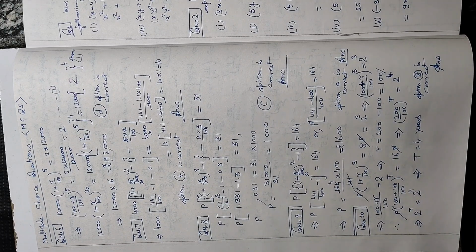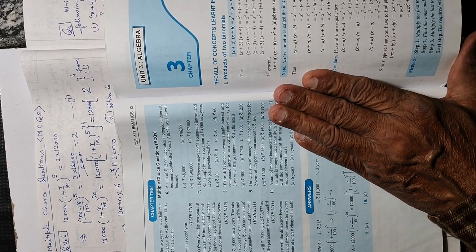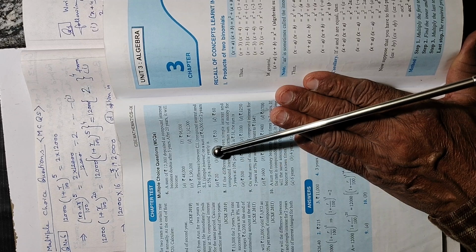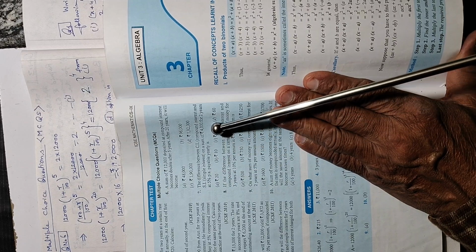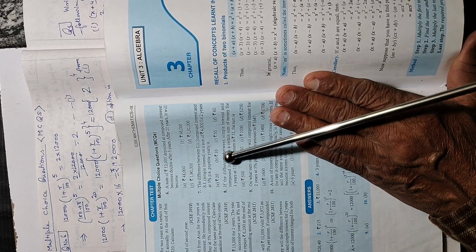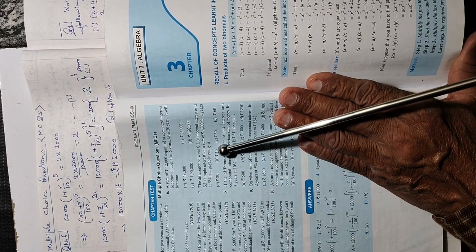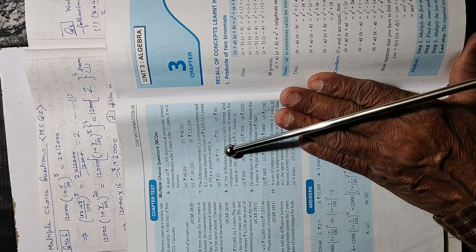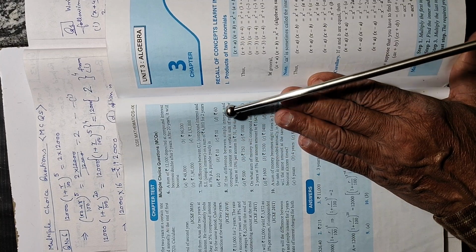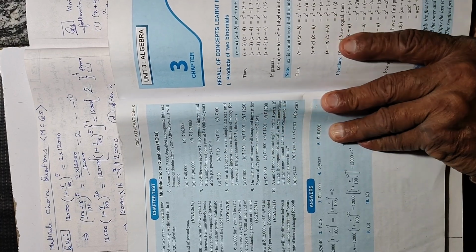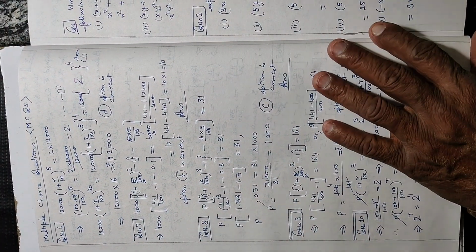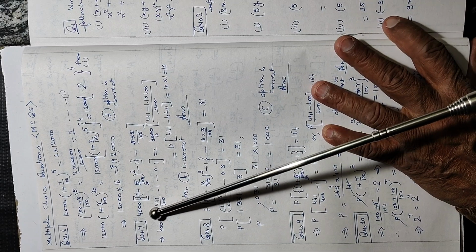Now come to the question number 7. The difference between the compound interest and simple interest on a sum of rupees 4,000 for 2 years at 5% per annum payable yearly is: A option 20 rupees, B option 10 rupees, C option 50 rupees, D option 60 rupees. Now let us do it. Question number 7.